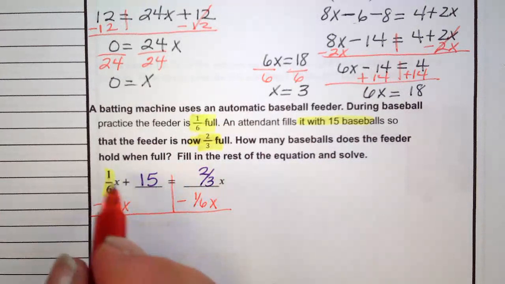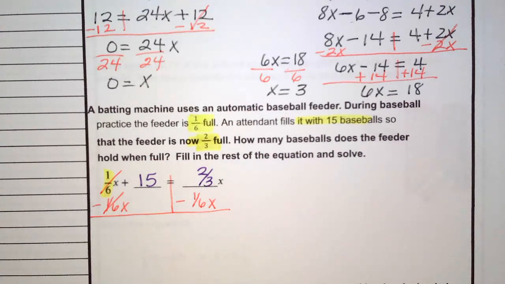Now, we've come across our first problem. 2/3 and 1/6 cannot be subtracted because you've got to have that common denominator. So I asked myself, will 3 divide evenly into 6? Yes. So I can change 2/3 to something over 6.